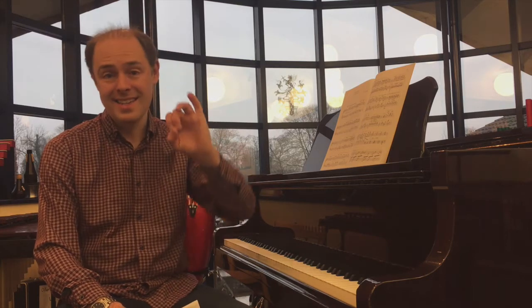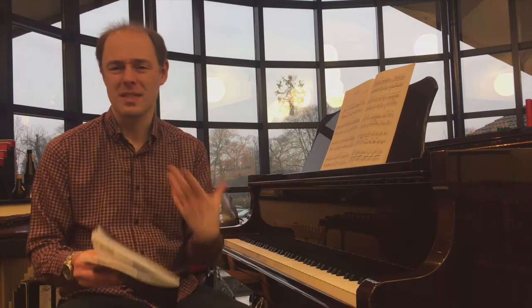So the compound time feel comes very naturally to us. There are plenty of songs that go ya da da da da da da da, but writing it down is that bit more fiddly than simple time signatures. And it's quite hard to explain it as well.